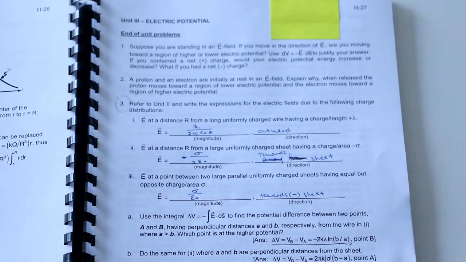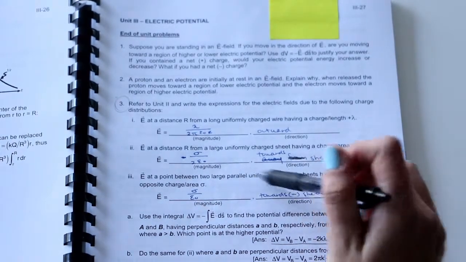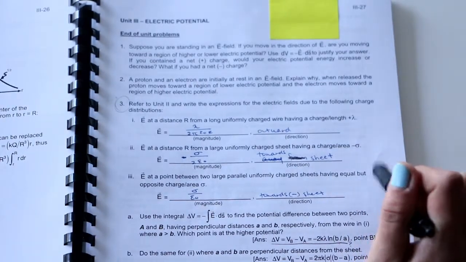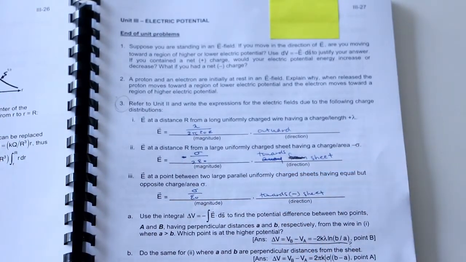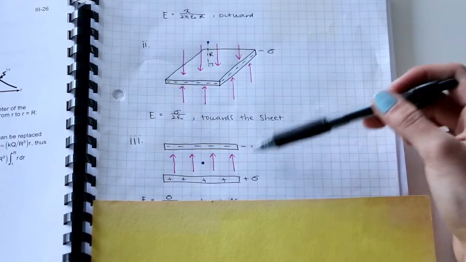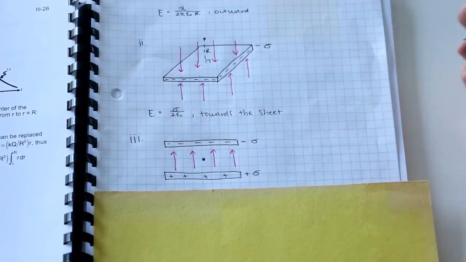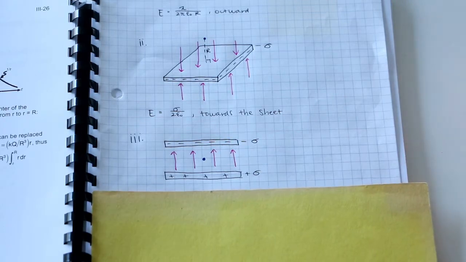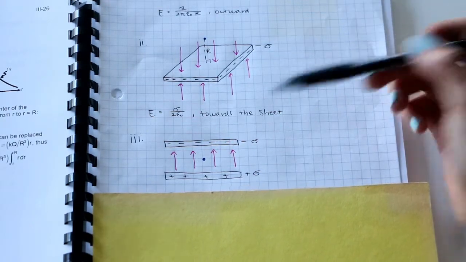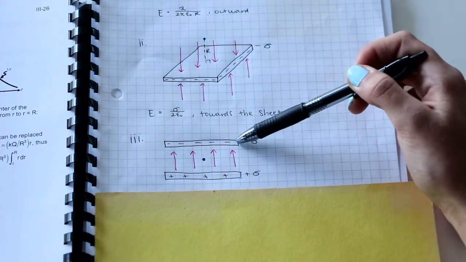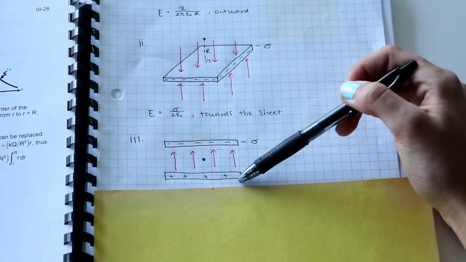And part 3iii is E at a point between two large parallel uniformly charged sheets having equal but opposite charge per area sigma. That looks like this. I just drew them parallel, one above and one below. I just put the negative on top. You can put them wherever, it doesn't specify, but I put my negatively charged plate on top and the positively charged plate on the bottom.